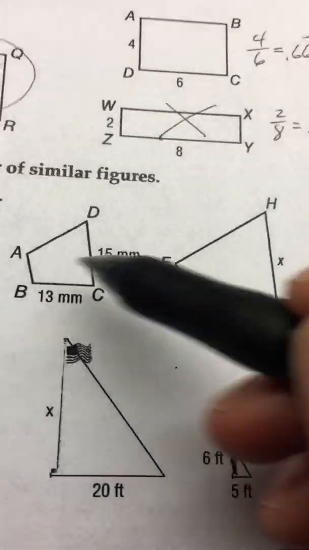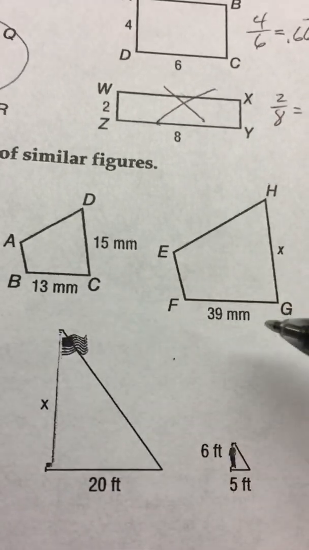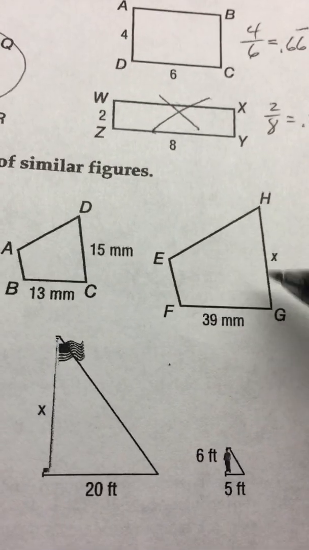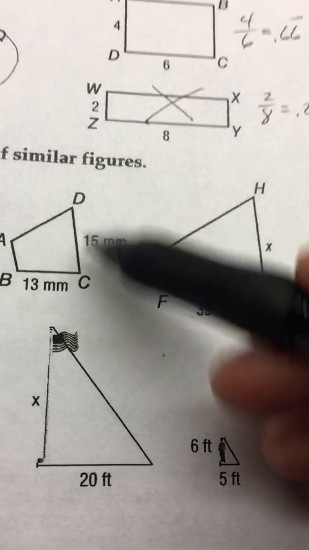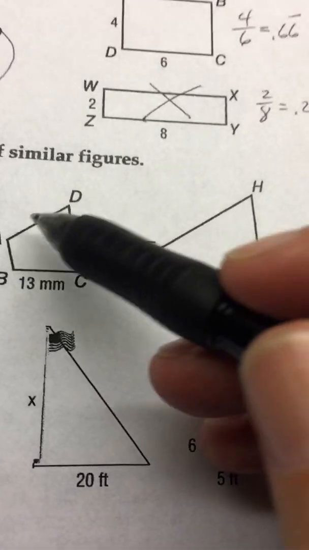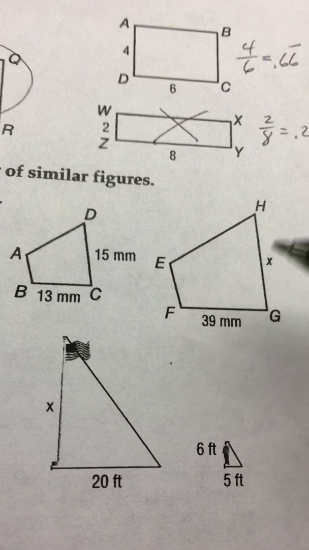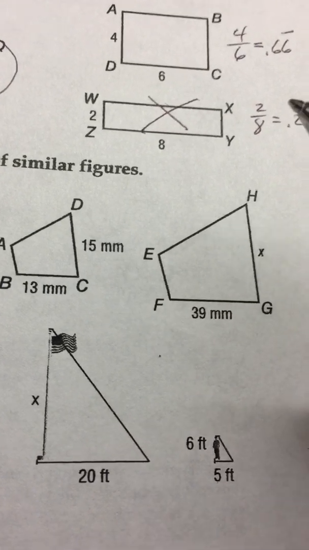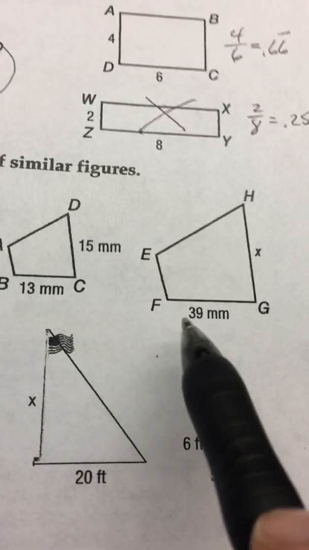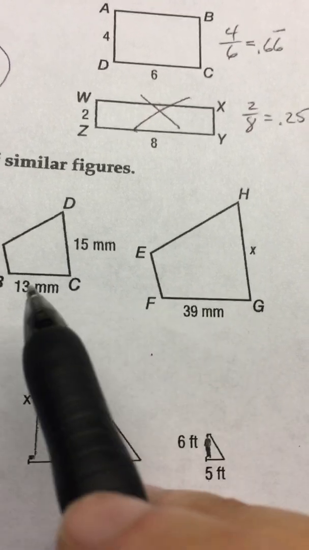All right, here's 2 more similar figures. This side is 13. It corresponds to this one. See this kind of a longer side over here? It kind of corresponds to this one, and then these correspond to that one, and this one corresponds to this one. And we are looking for x, and x is this one. So the 2 that correspond is this one and this one. So that's where I can figure out what the scale factor is.